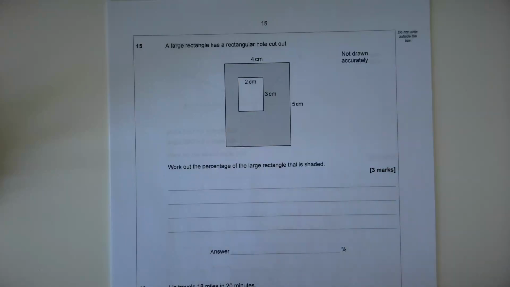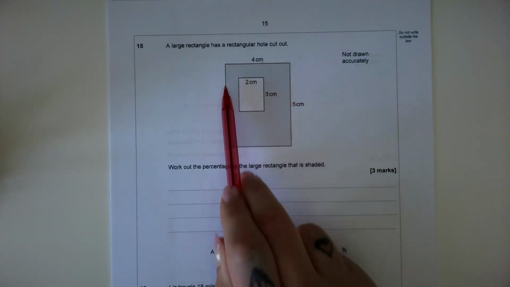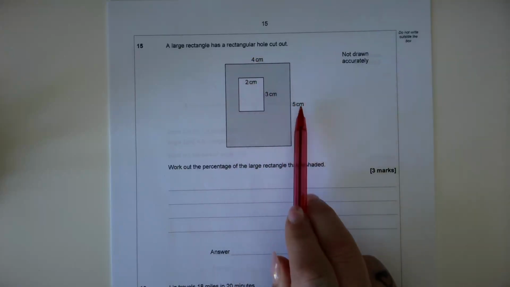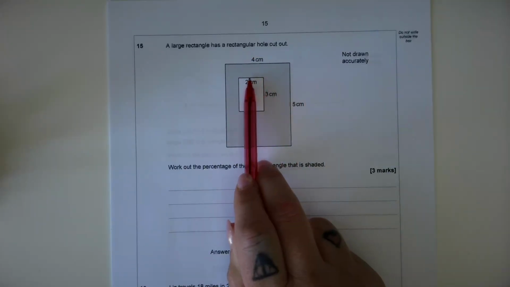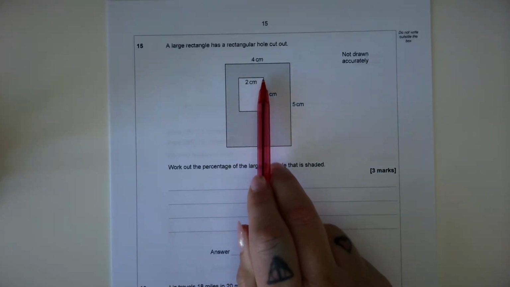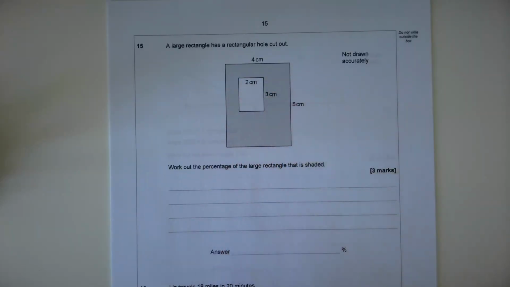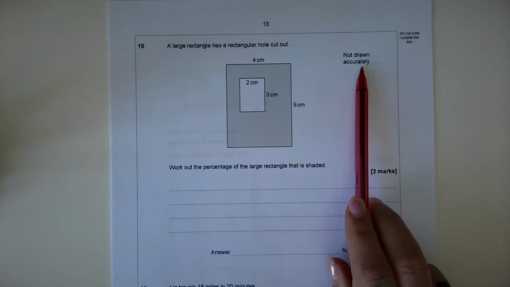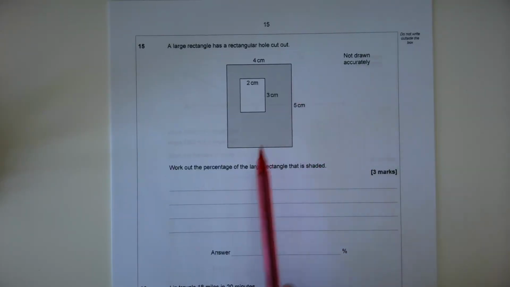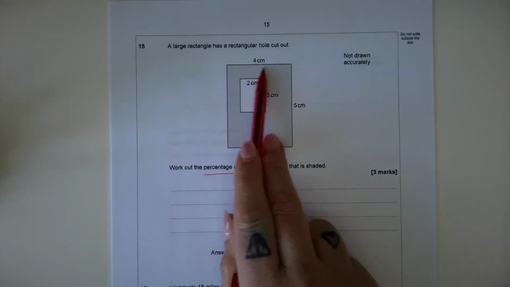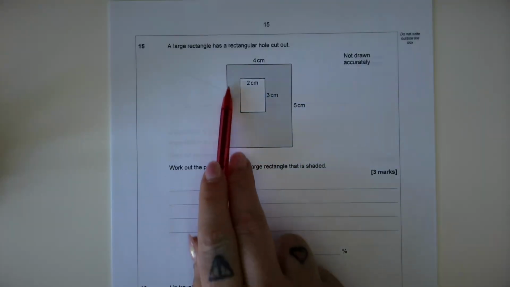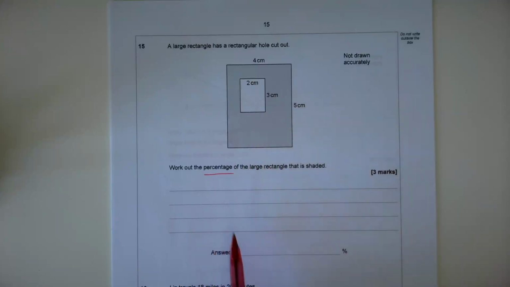Question 15. A large rectangle has a rectangular hole cut out. So this is our large rectangle, 4 centimetres by 5 centimetres. This is the rectangle that's been cut out, 2 centimetres by 3 centimetres. It tells us it's not drawn accurately, so we can't take any measurements from the diagram to help us. It asks us to work out the percentage of the large rectangle that is shaded. So we're trying to find out what percentage of this large rectangle is the grey area.